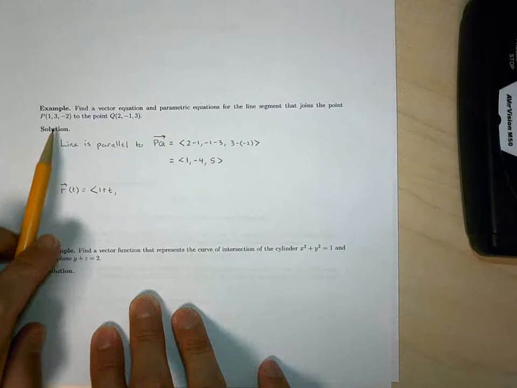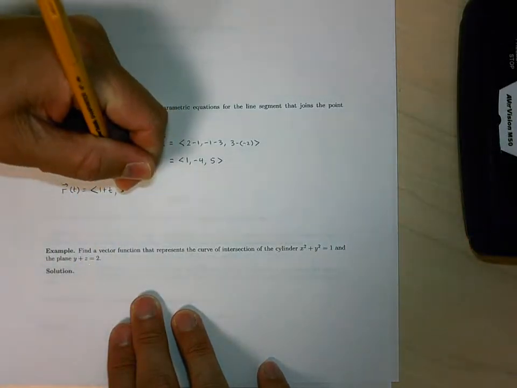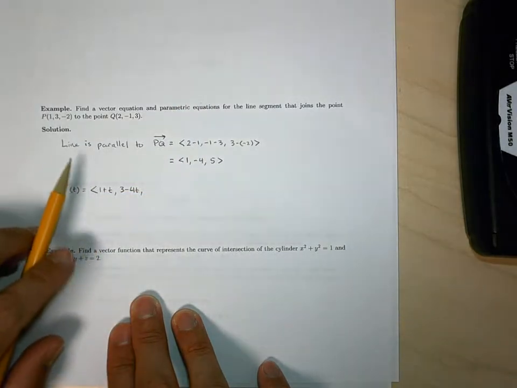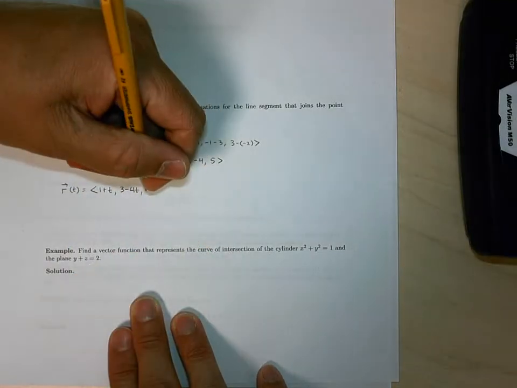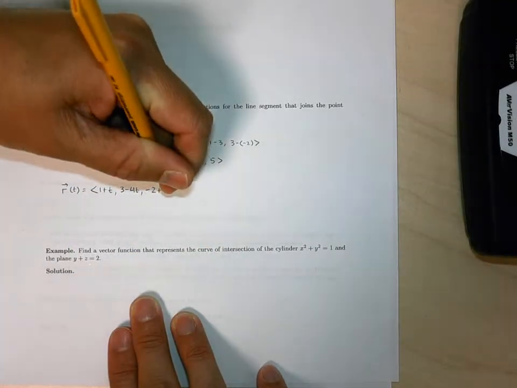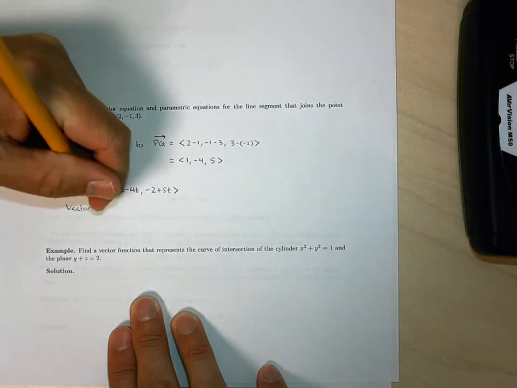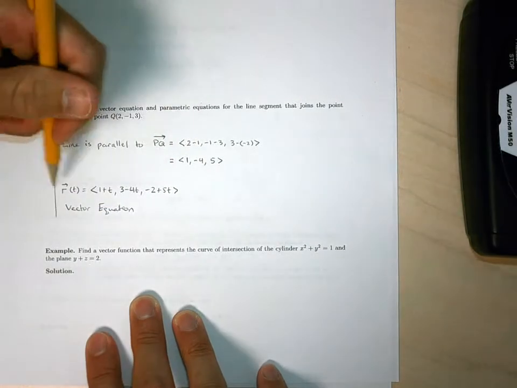Next I'll go to y, so 3 minus 4t. Finally I'll go to z, so that's negative 2 plus 5t. So this is the vector equation.